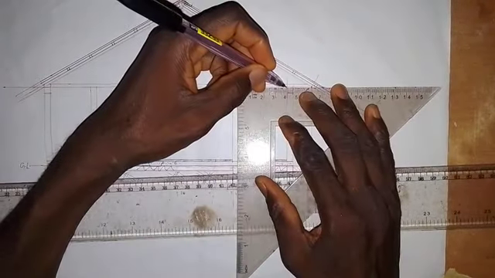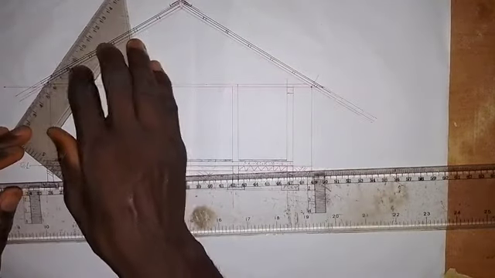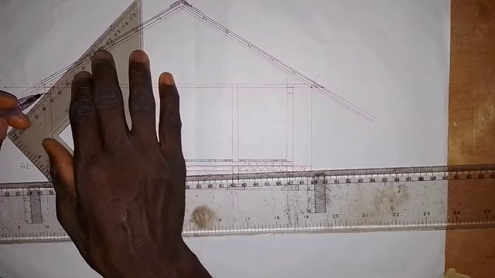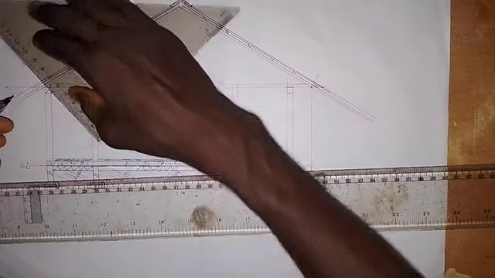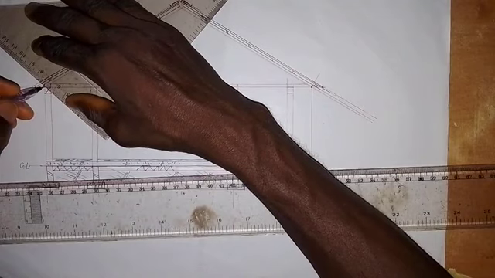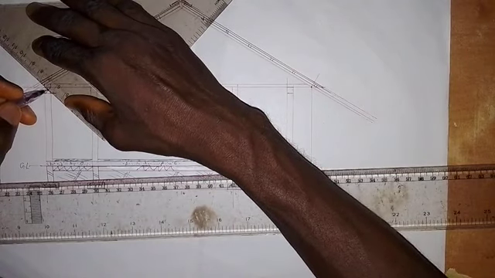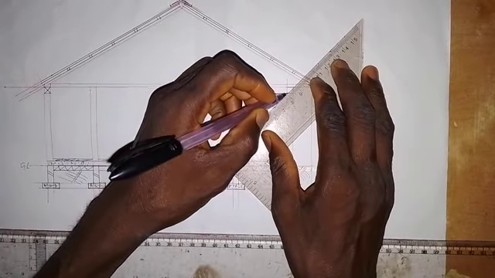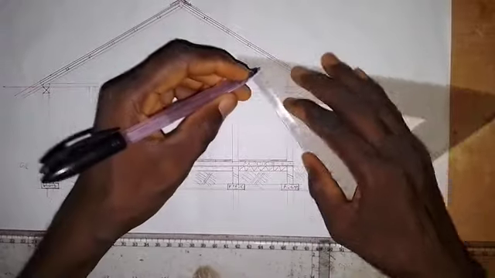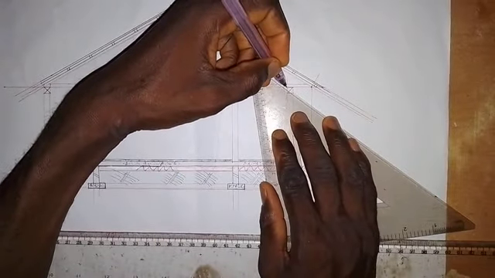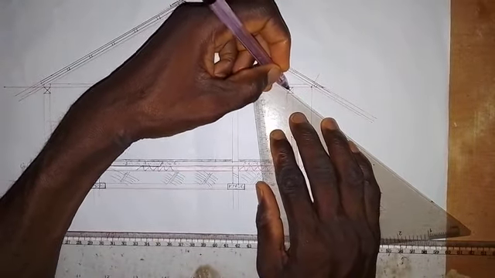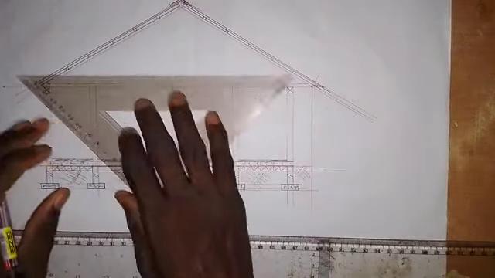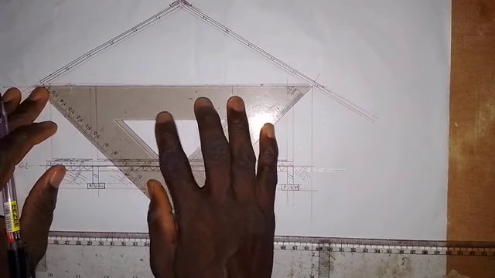Okay, so then I'm going to connect this point together with this, and also connect this point together with this for the wall plate. So also I will do the same thing here, and I will do the same thing on this side. Alright, so we have that. So for the tie beam, I can go on and make this line a thick line.